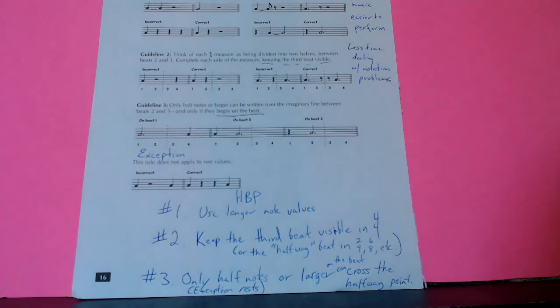This does not apply for 3/4. That has another set of rules, which we will talk about later. The third rule: only half notes or larger that are on the beat can cross the halfway point. The exceptions are rests and if the note is off the beat. So there are two exceptions there.